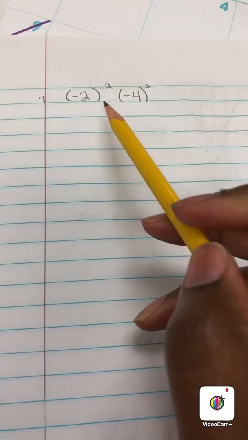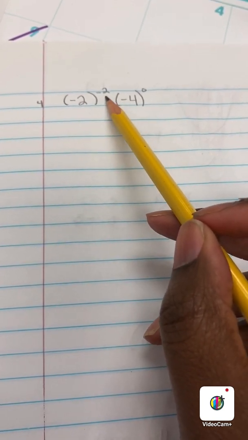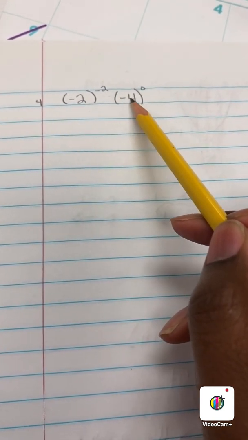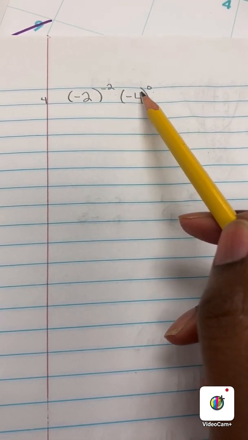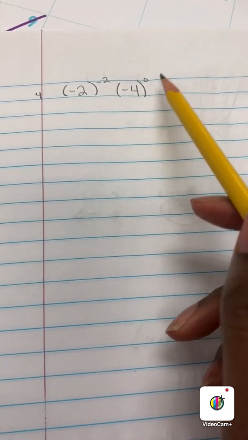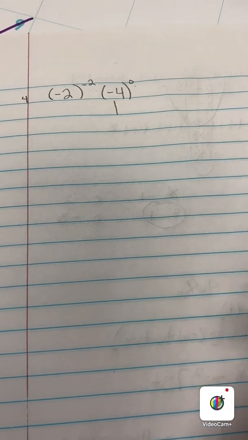All right, so we have negative 2 raised to the power of negative 2 times negative 4 raised to the 0 power. Well, what we know is that any number raised to the 0 power is just 1. So I know that one. I did that one first.